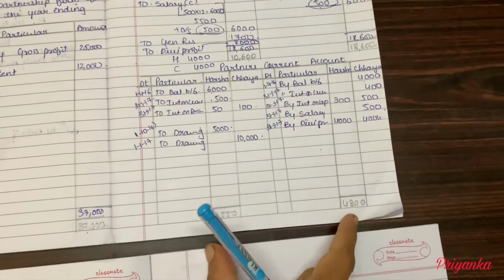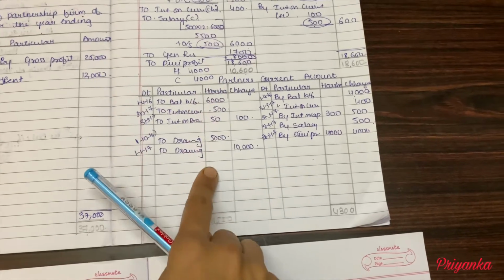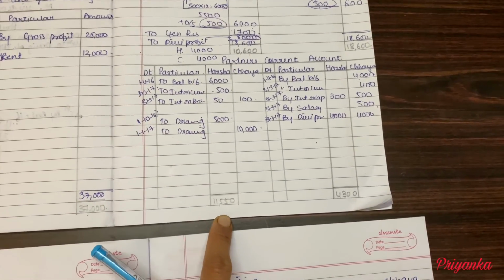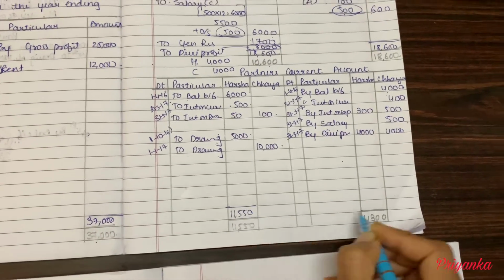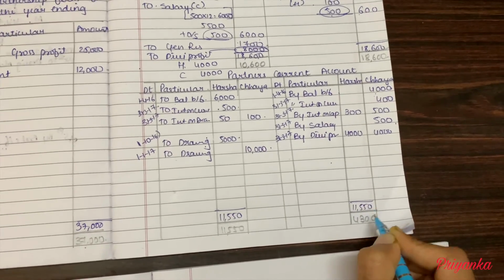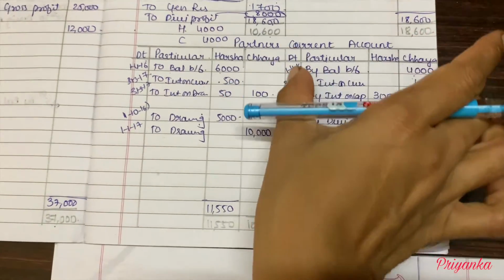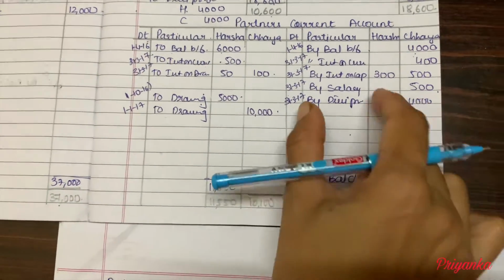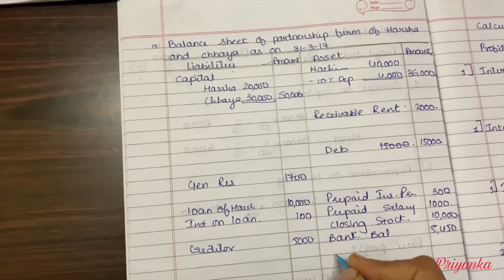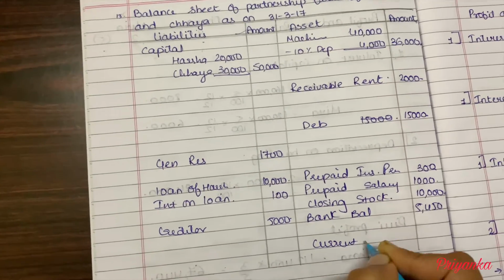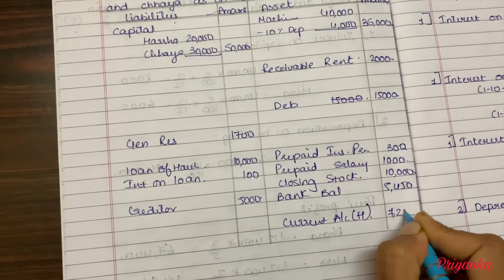As you can see, I already made the total of the column. 4,000 plus 300, it would be 4,300, and if you total this column, you will get 11,550. As this one is more, I'm going to write 11,550 on both sides and subtract the difference, balance carried forward. Now on the credit side, you find the difference for Harsha, which will move to the same side in your balance sheet, that is on your asset side. And here we'll write down current account, the name of the partner, that is Harsha, 7,250.